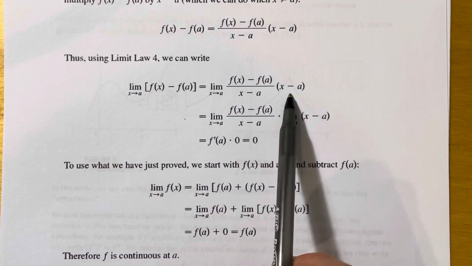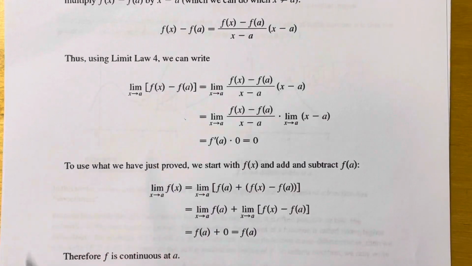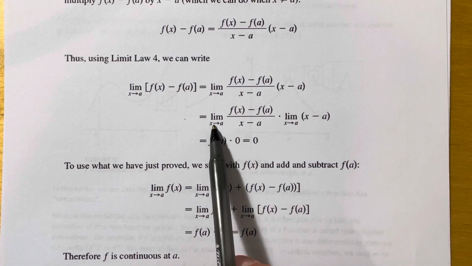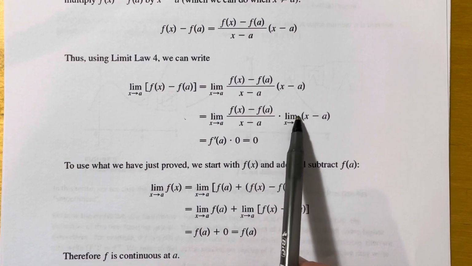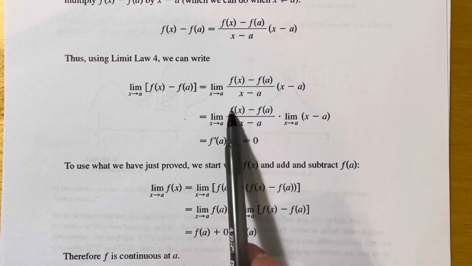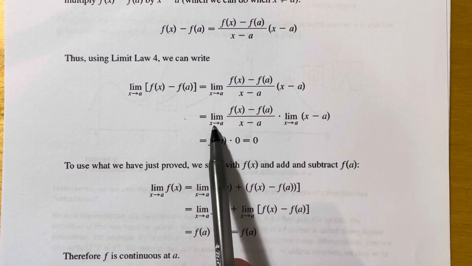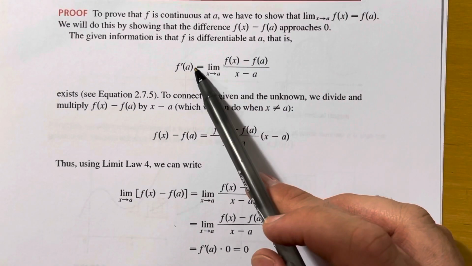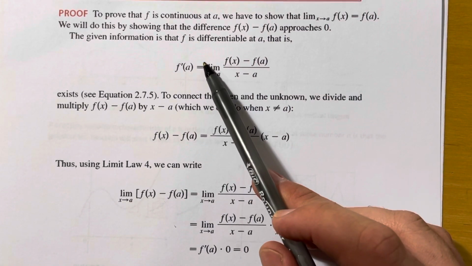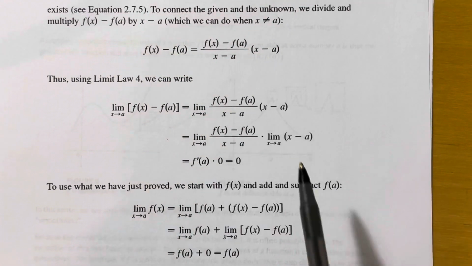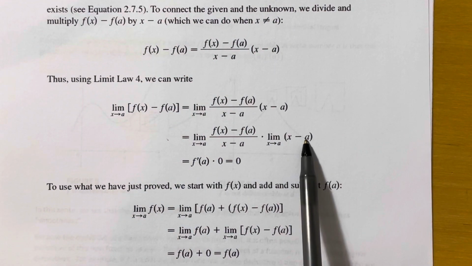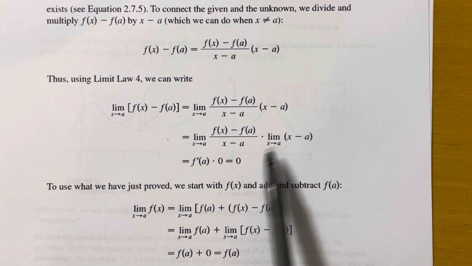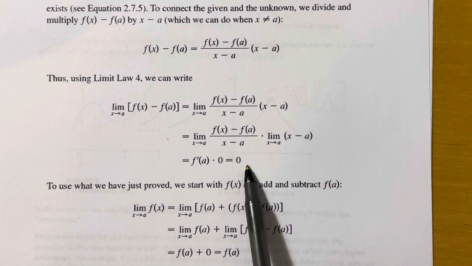Now I have a product of two functions, and according to limit law 4 from section 2.3, I can bring that limit into each of those functions. So the limit as x approaches a of this quotient times the limit as x approaches a of x minus a. Now this guy exists. The limit as x approaches a of this thing exists by the fact that we assumed that f was differentiable at a. That is the same thing as saying that this limit exists. So that means we could write that as f prime of a. This is a linear function, so the limit will exist no matter what a is, and we use direct substitution. A minus a is 0. So this whole thing comes out to 0, okay?